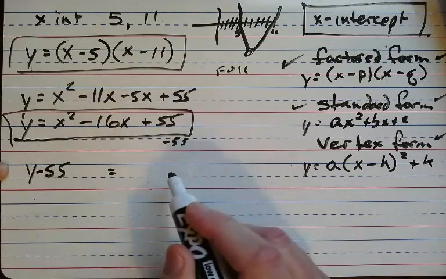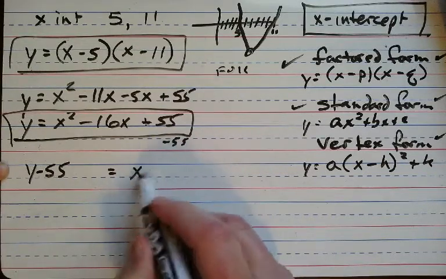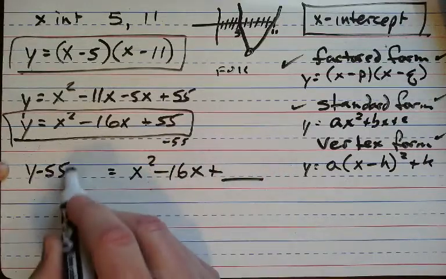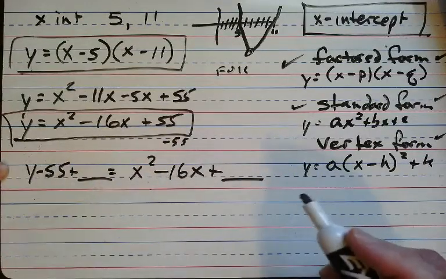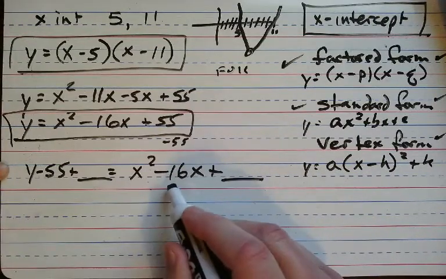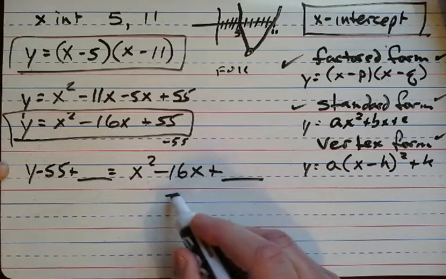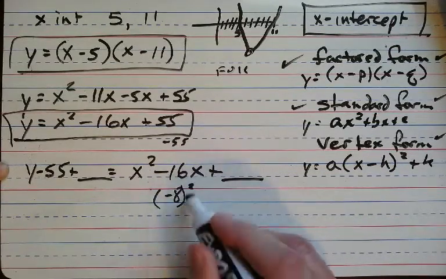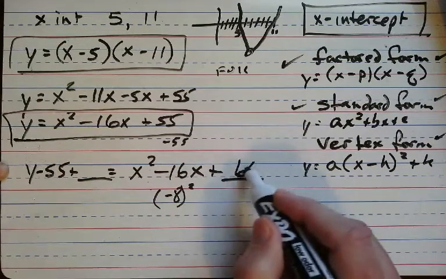And then I've got x squared minus 16x plus something. I don't know what that something is. Well, yes, you do. It is half of the middle. Well, the middle's negative 8. And then square it. So half the middle squared is 64.